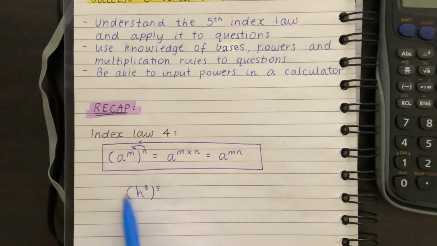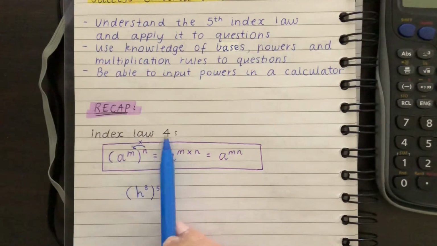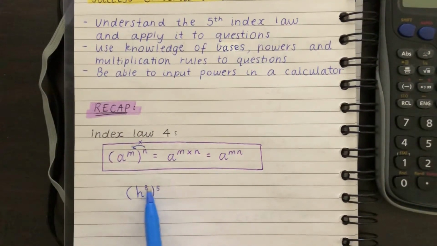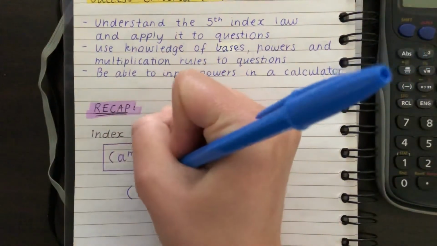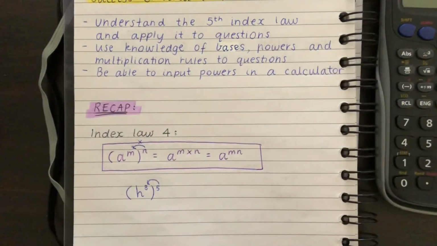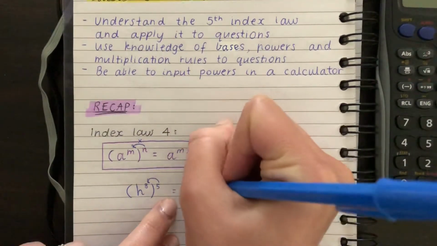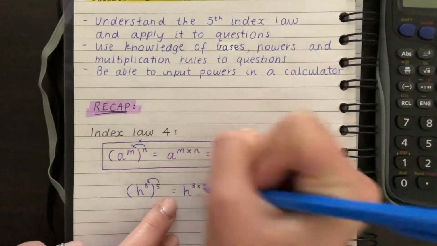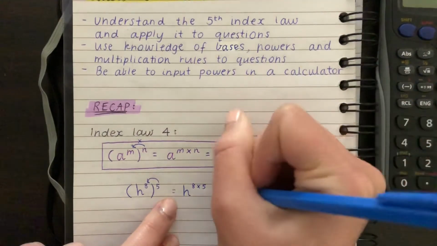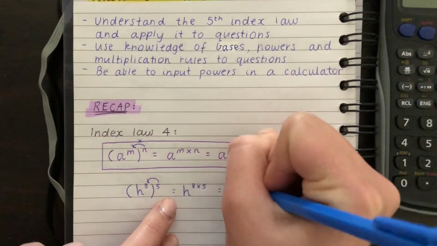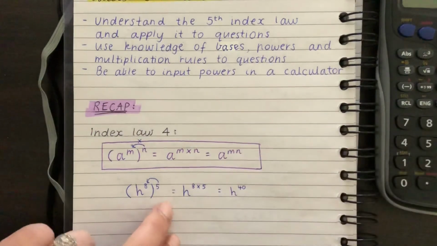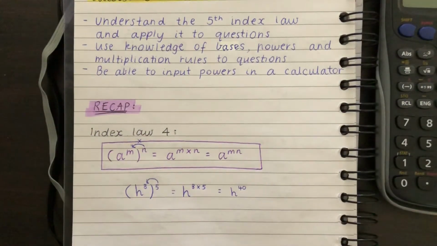So, if this is our question, the fourth index law states that we take these two powers here and we multiply them with each other. So the answer would be h, 8 times 5, which is h to the power of 40.